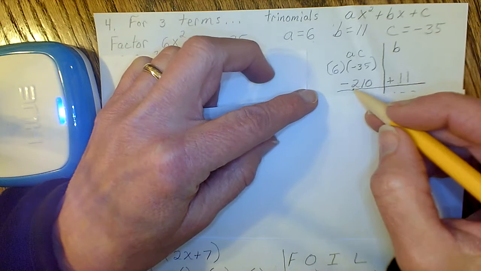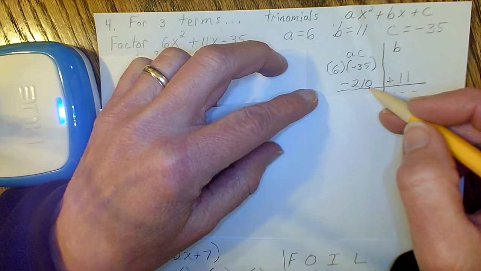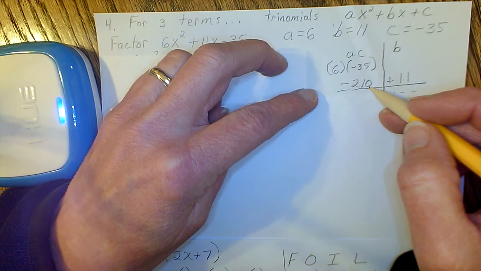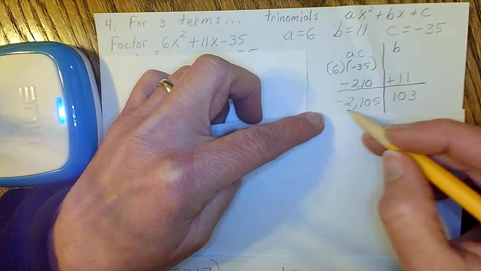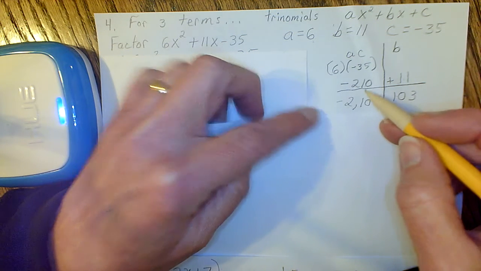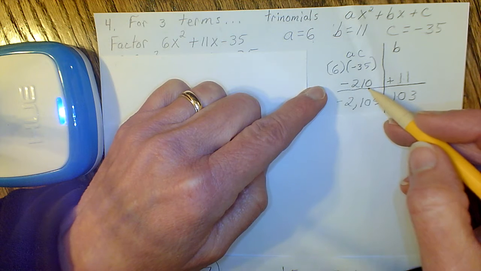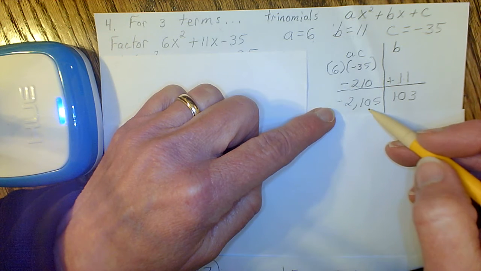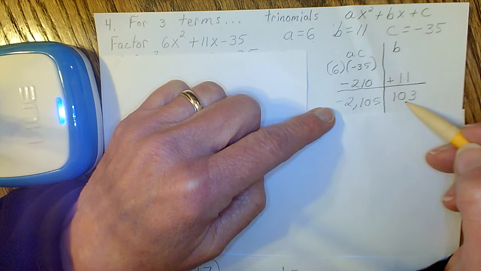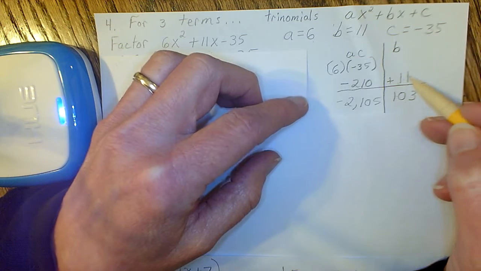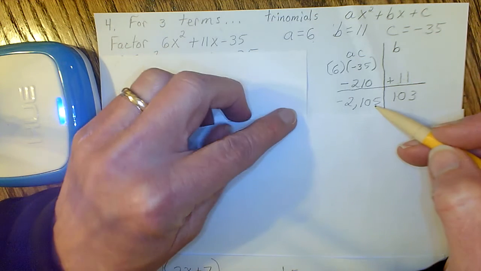So now we can just go through and try, say, 2. Since this is an even number, 2 is going to go in here. So we can try negative 2 times 105. What you can do is take your calculator, say 210 divided by 2. That gives me 105. If you can't come up with that in your head, use your calculator. When you add those 2 together, you get 103. This is not 11, so this is not what we want.